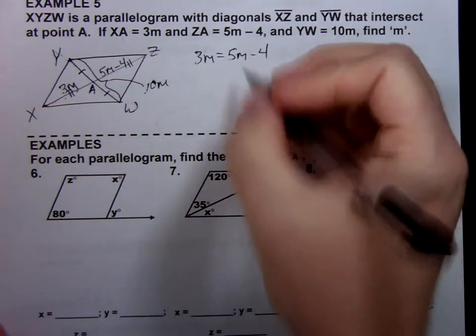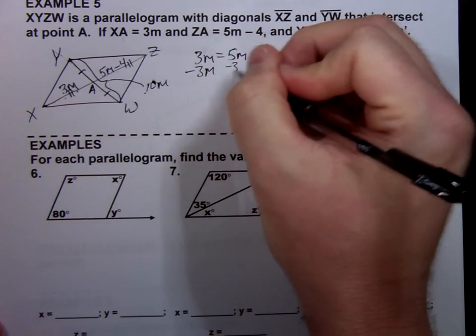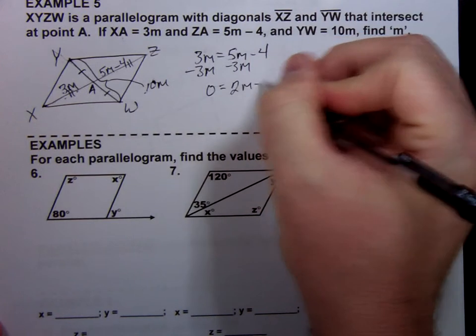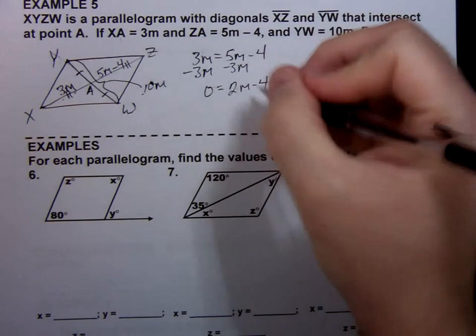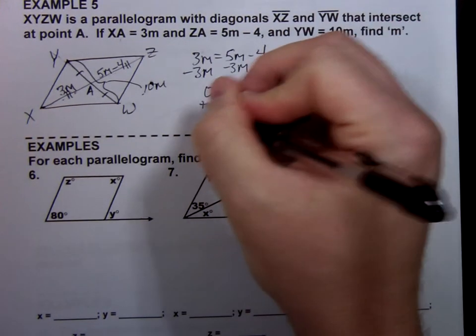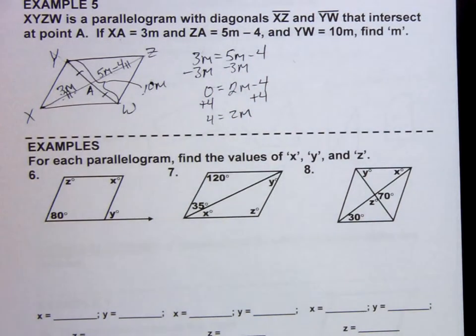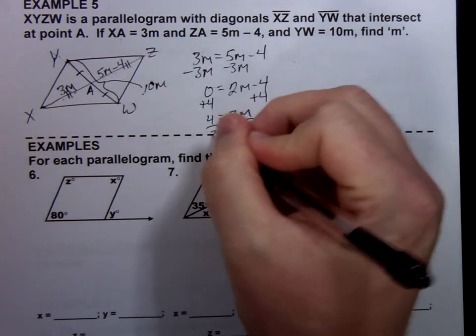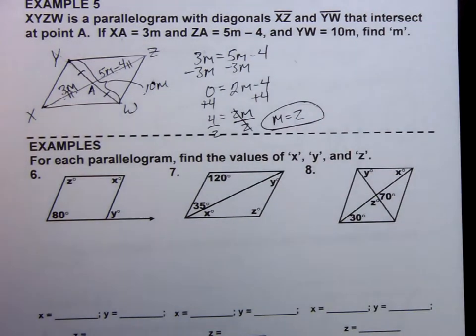So let's solve this problem. I don't want m on both sides, so I'm going to subtract 3m to get rid of it on one side. Now over here I got 0. Make sure you don't just leave off that side of the equation. You gotta keep the equal sign. You gotta keep both sides of the equation, even if it's 0. Now we want to get m by itself. I'm going to move the constant. 4 was being subtracted, so we do the opposite and we subtract it. Or excuse me, we add it. And then m is being multiplied by 2, so we do the opposite and we divide by 2. And we find out m is 2.